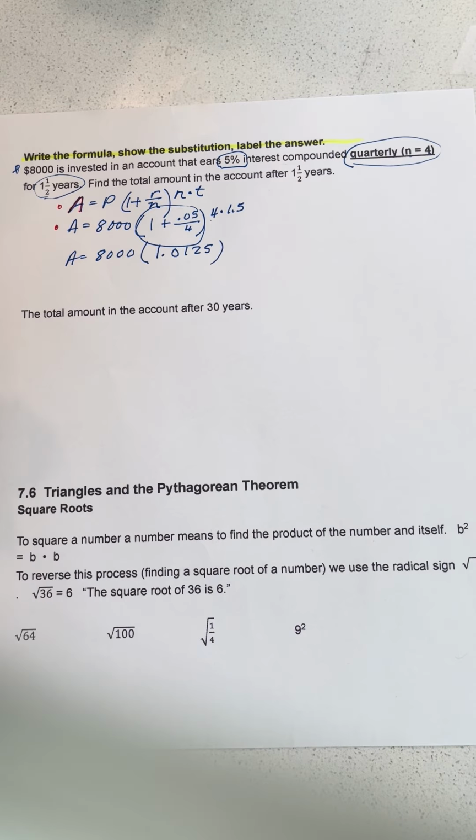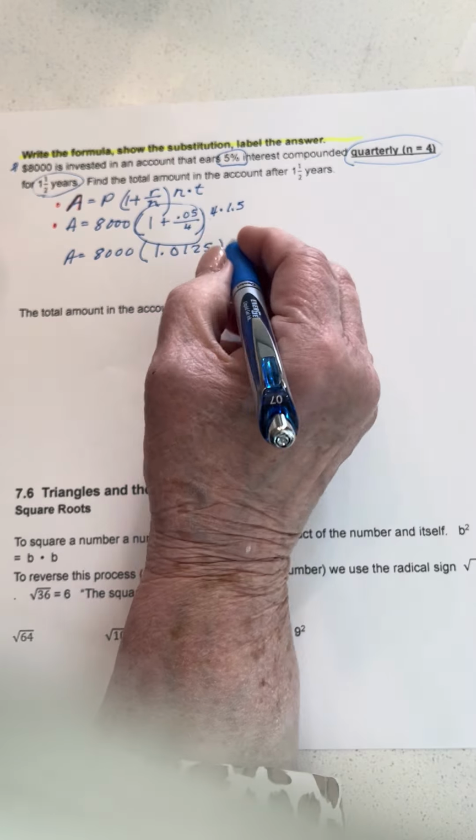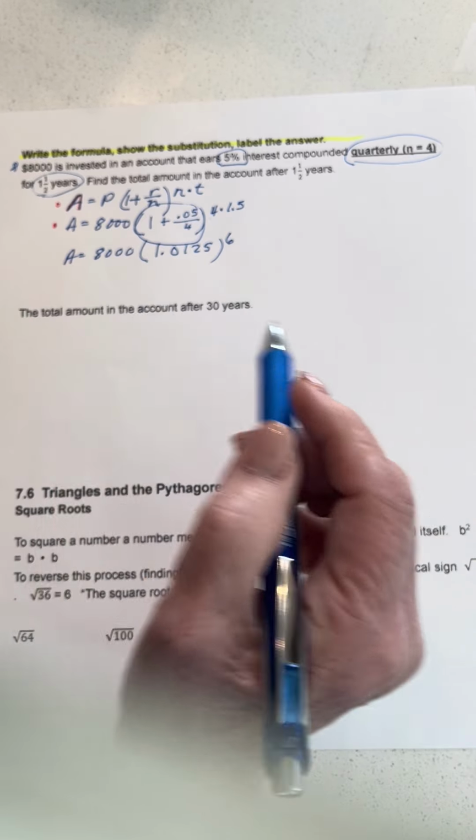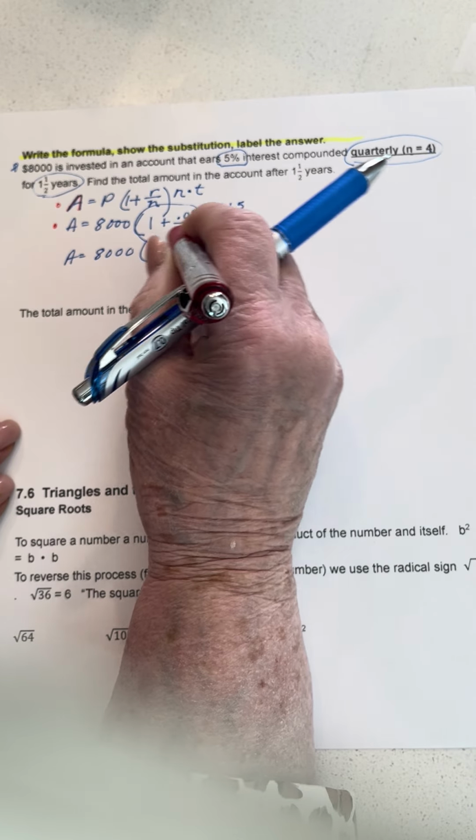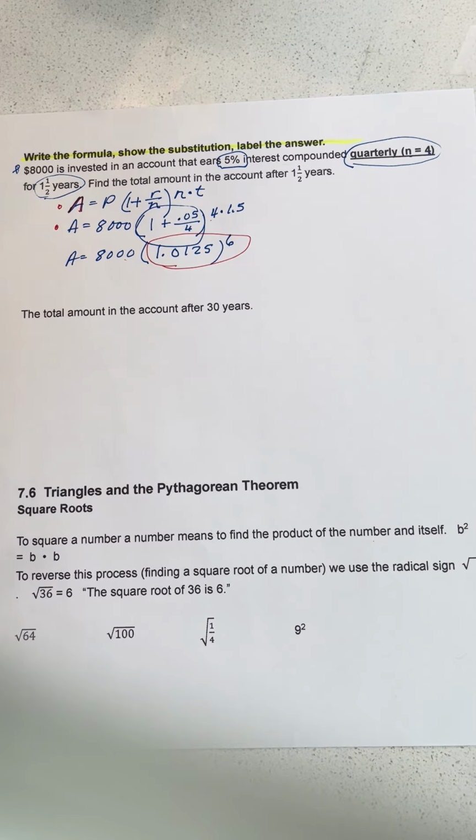And now I'm going to multiply 4 times 1.5, which is 6. That's my exponent. So I'm going to do the exponent first, and then I'll do the multiplication. So I have 1.0125 raised to the 6th power.